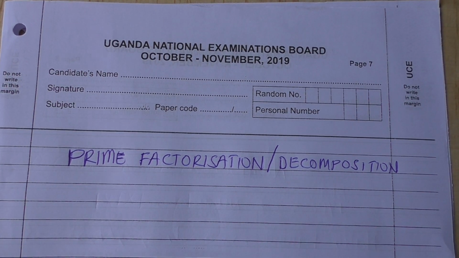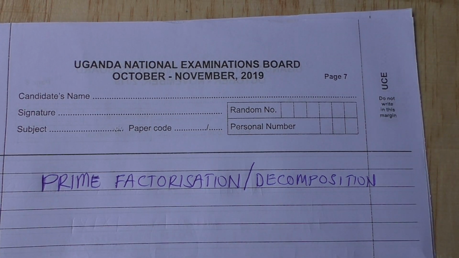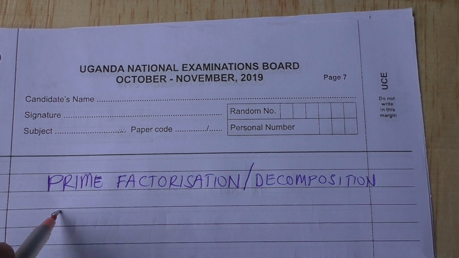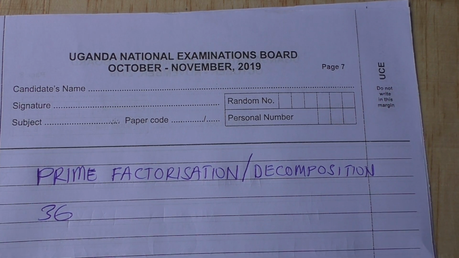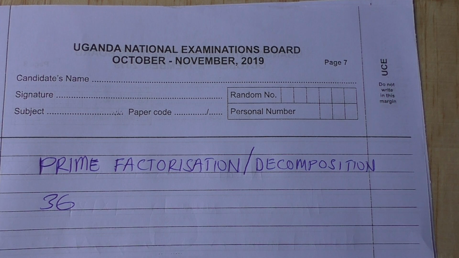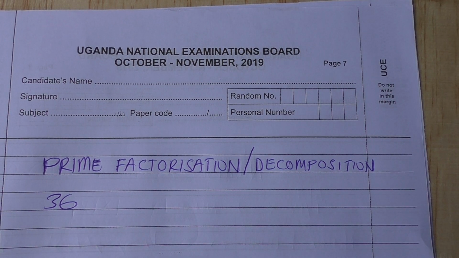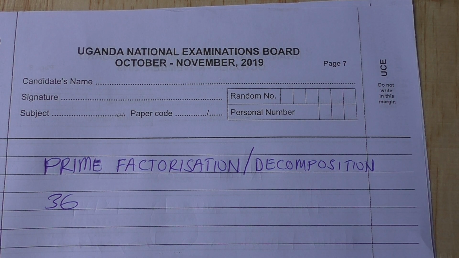For instance, if we are to prime factorize 36, we shall express 36 as a product of its prime factors. What are the prime factors?